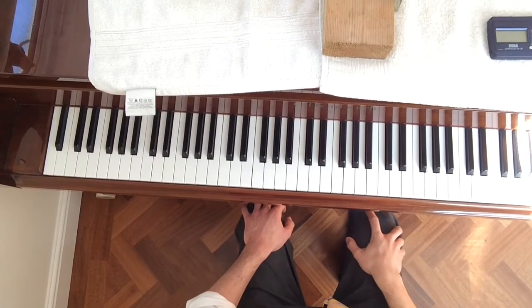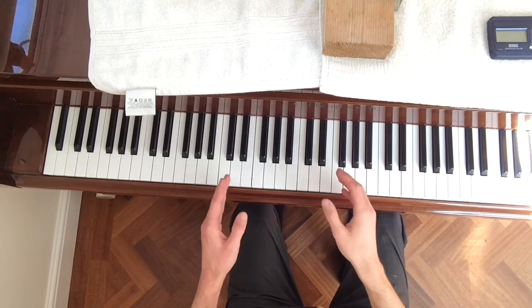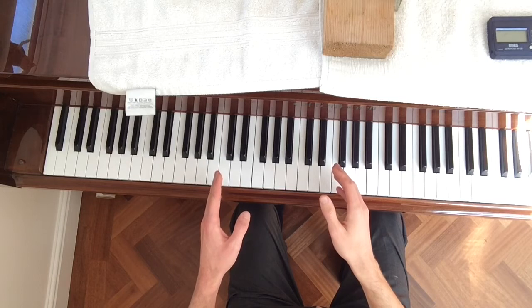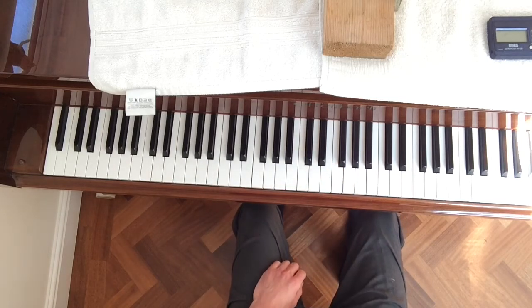In this memorization assignment, we practice the second inversion dominant seventh in the minor.